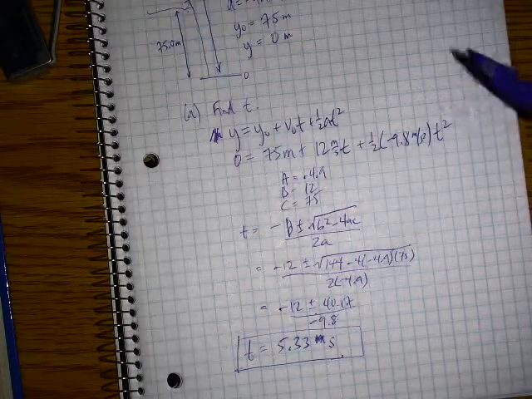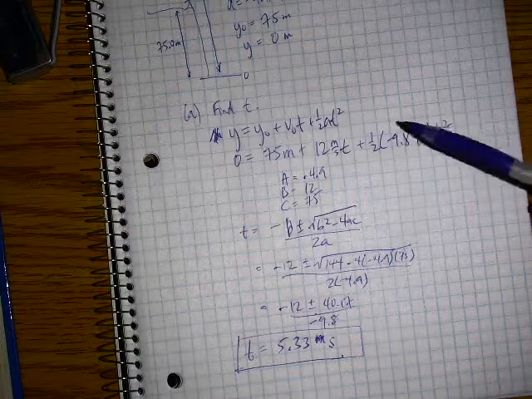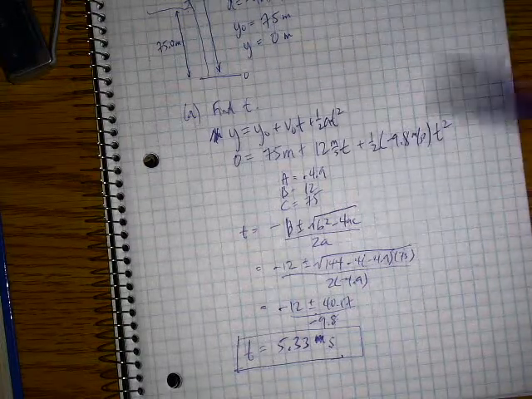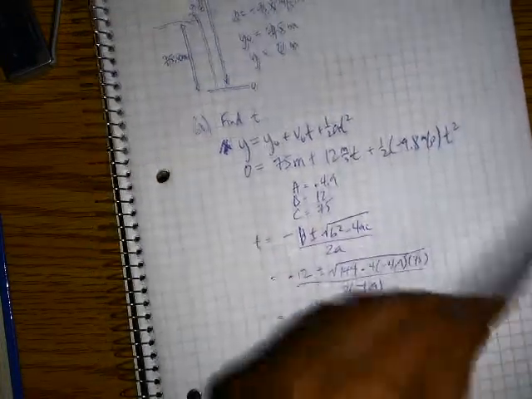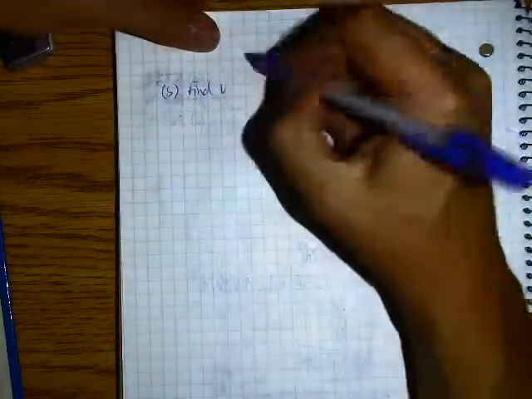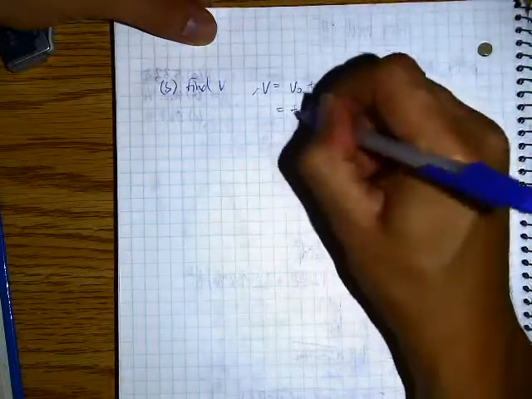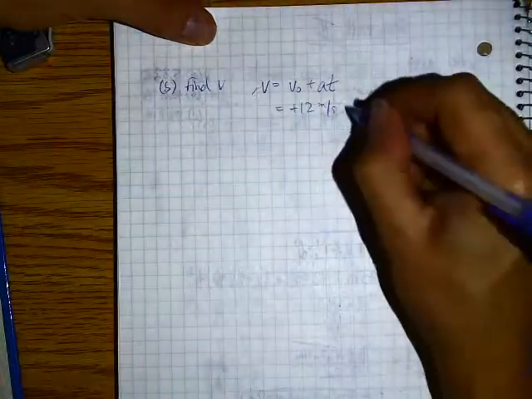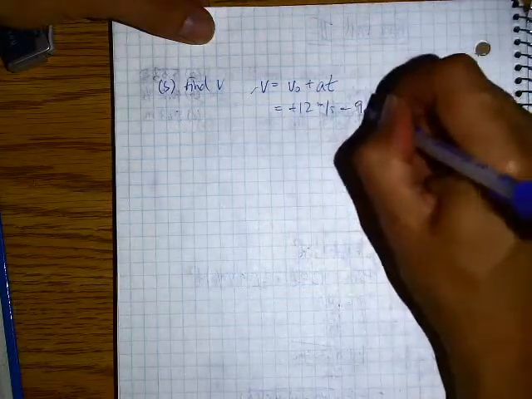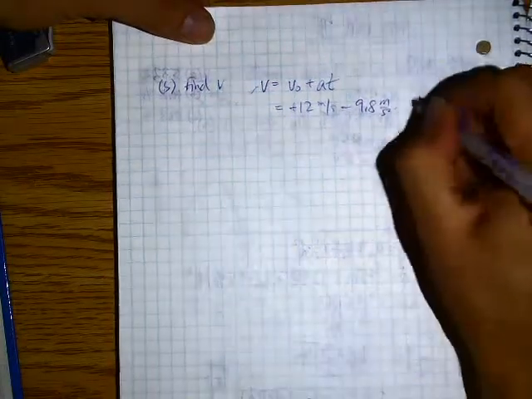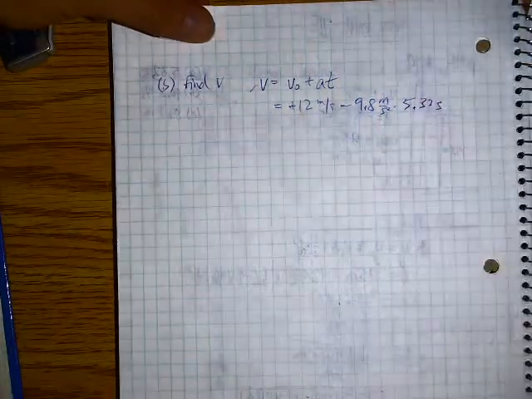For the second part, we need to find how fast it's going at the bottom, so the final velocity. And that one is much simpler. I'm going to turn the page. I should have done this on a 2-page. So for part B, we're going to find the final velocity. And this one we can simply use velocity equals initial velocity plus acceleration times time. It was thrown up with positive 12, minus 9.8 meters per second squared times the time, which is 5.33 seconds.